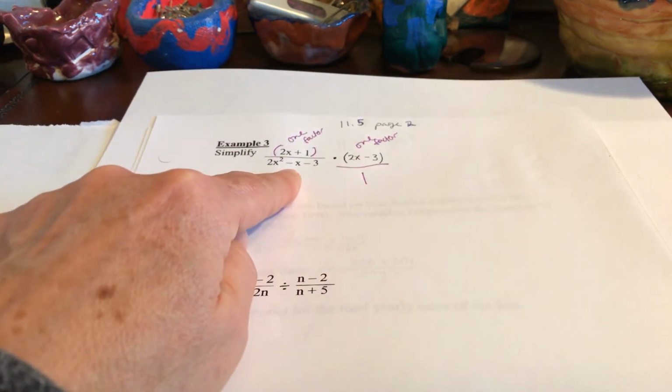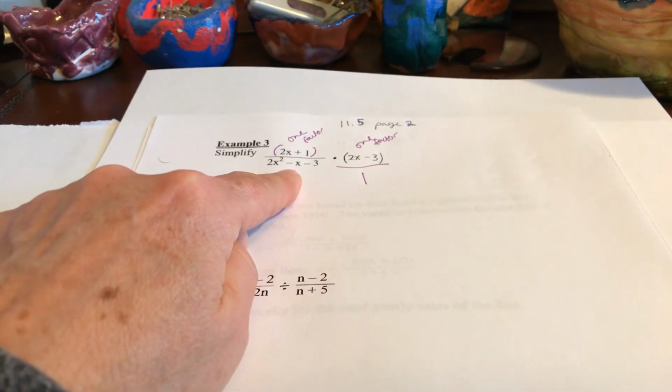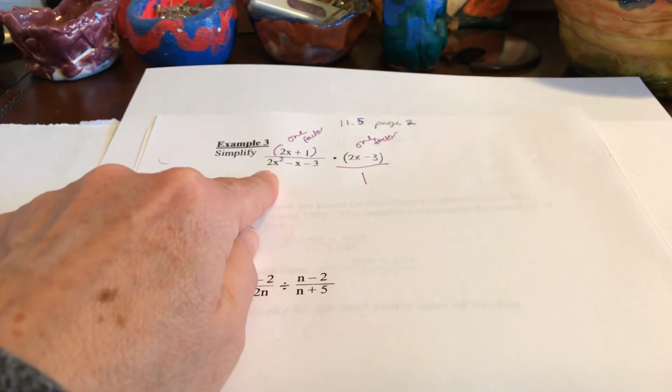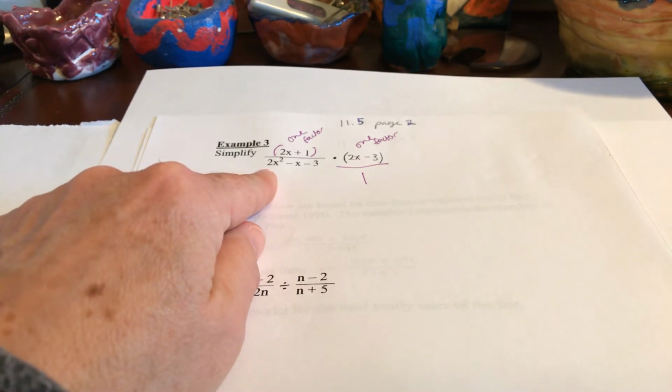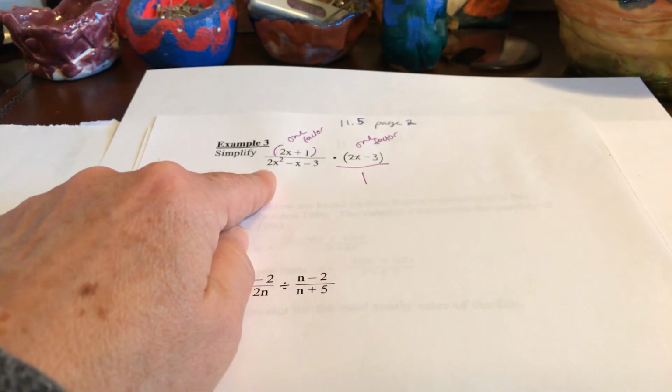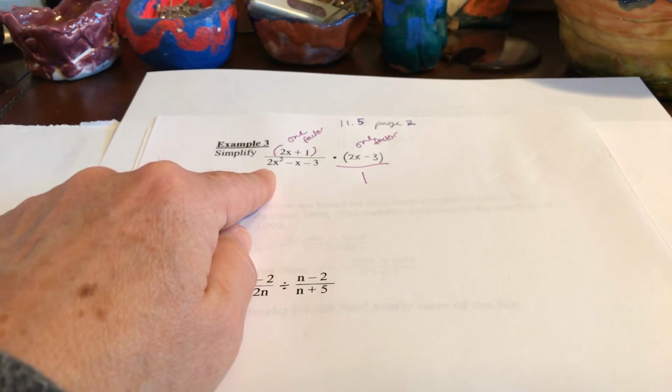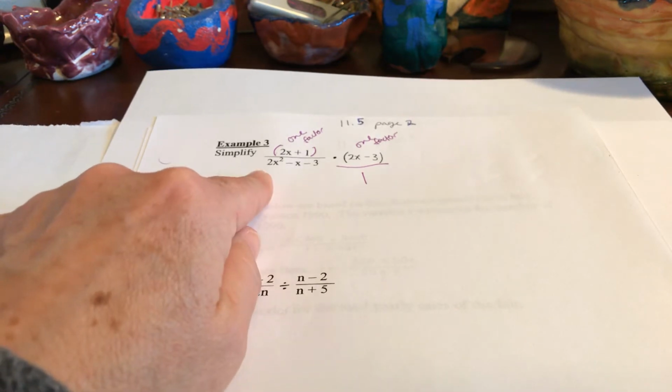I'm looking at this trinomial, and if I go back to my review that I shared with you today, it's a trinomial with a leading coefficient bigger than 1. So I'm going to try to factor it. Again, if you want a shortcut for, hey, can I factor this or not, you can use b squared minus 4ac. If it turns out to be a perfect square number, this is factorable.